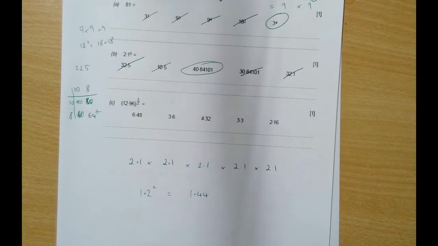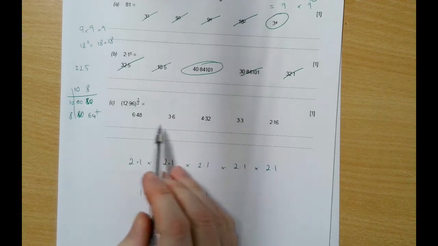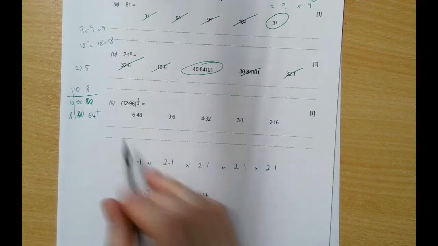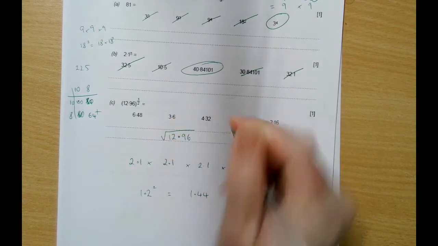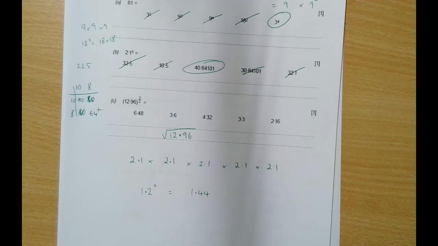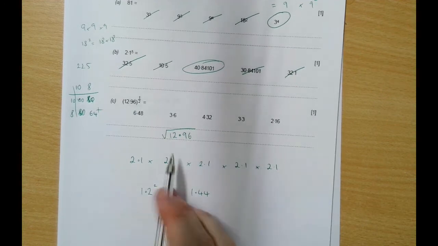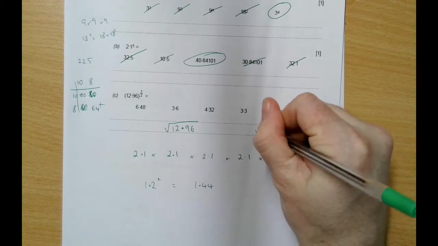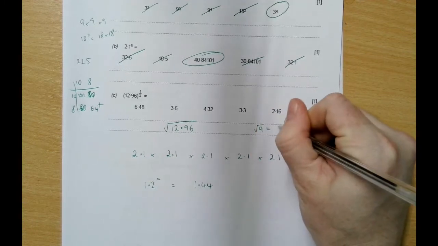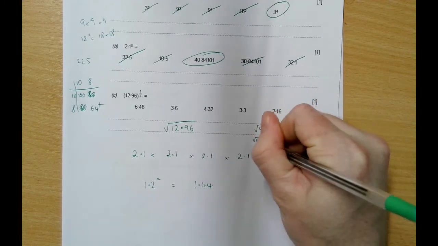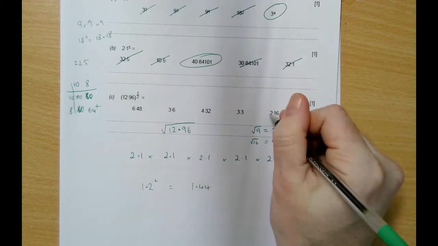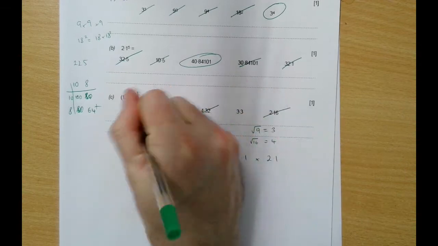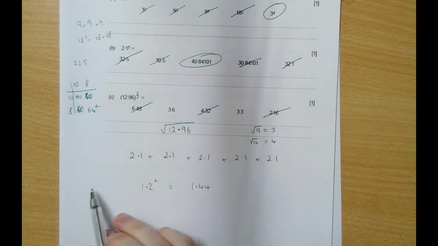Okay then, so we're now coming into this final one here. Now again, that half means square rooted, so the square root of 12.96. Now I don't know my square numbers to that level of number here, but what I do know is that the square root of 9, which is the square number that precedes it, is 3, and the square root of 16 is 4. So it's got to be somewhere between 3 and 4, so we can get rid of that one, that one, that one straight away. So it's between these two here.